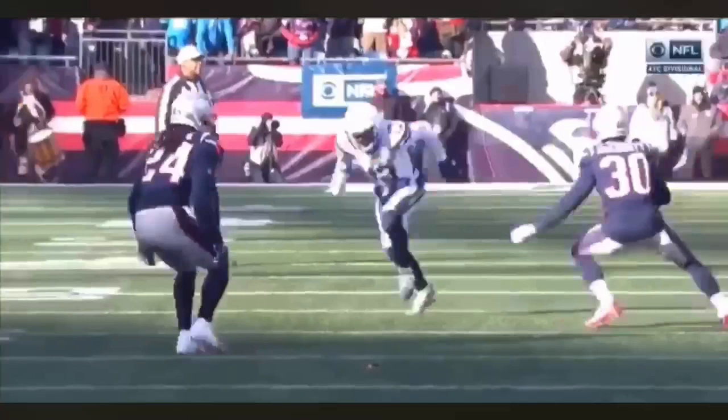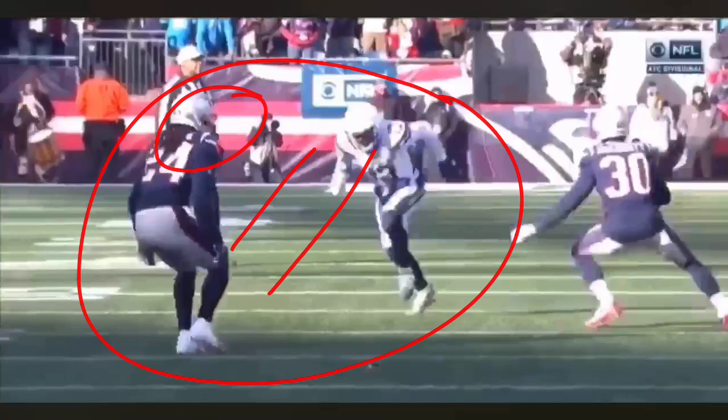So this is that vertical set that we were talking about on everything that we looked at zone coverage-wise. So what do we got to do? Any route against zone, close the distance. How do we know it's zone? Eyes are in the backfield. Hips are towards the quarterback.